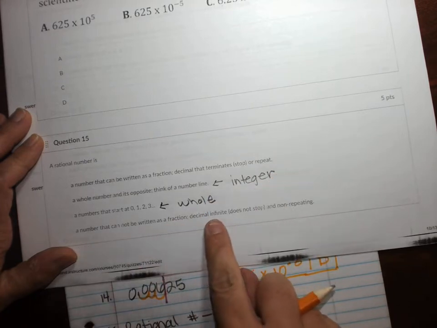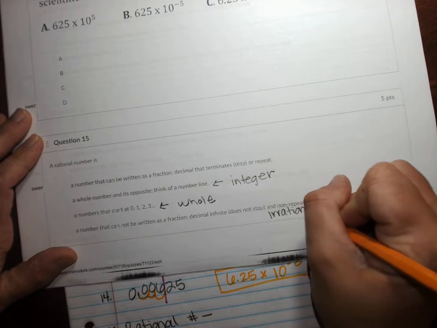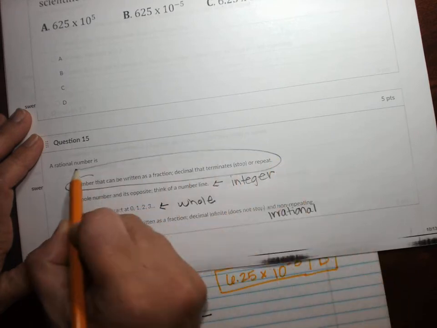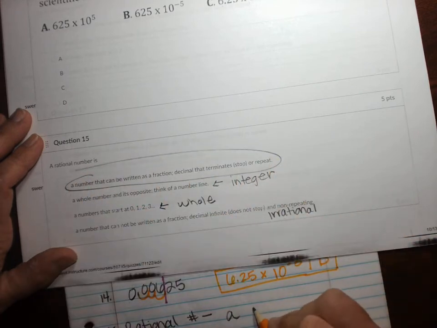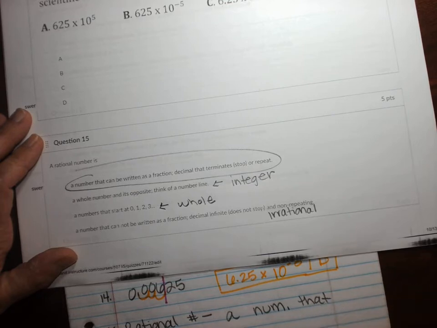A number that cannot be written as a fraction, isn't that irrational? So what must be my answer? The first one. So I would actually just write this out. I would say a number that can be written as a fraction.